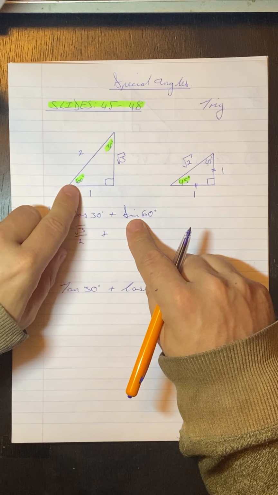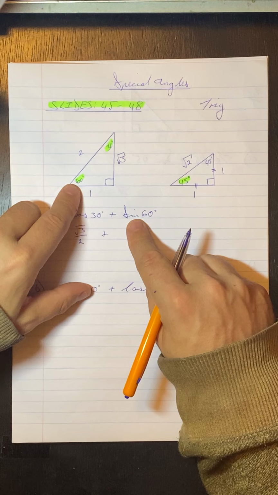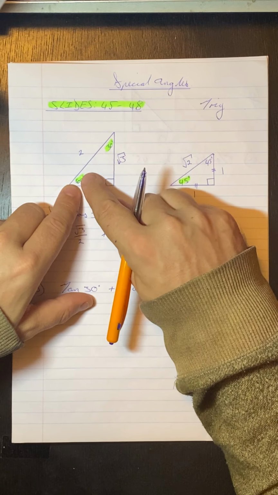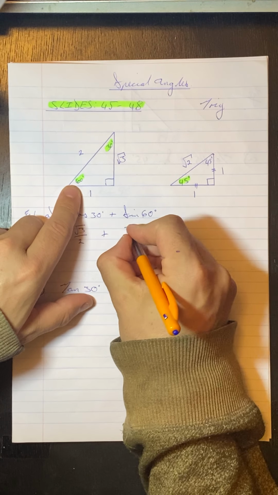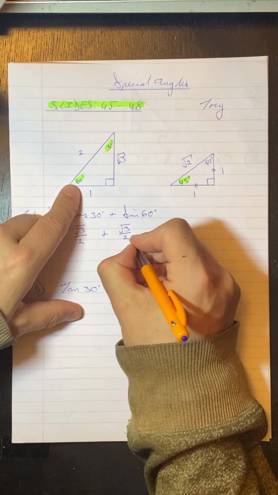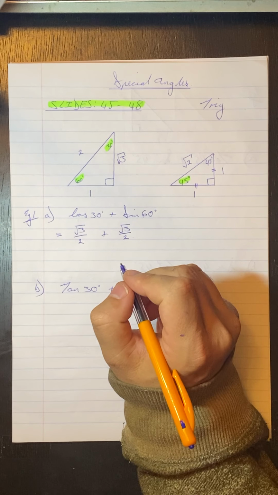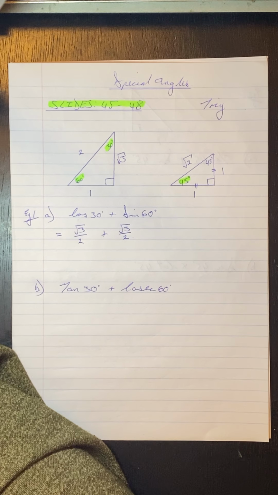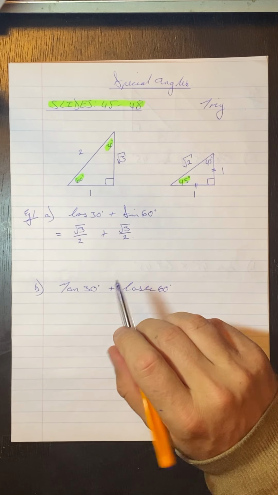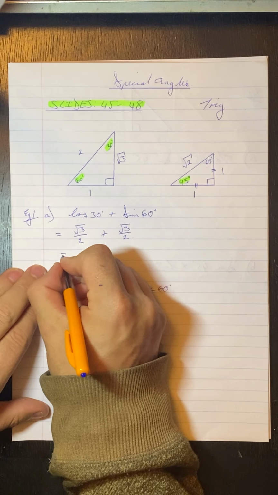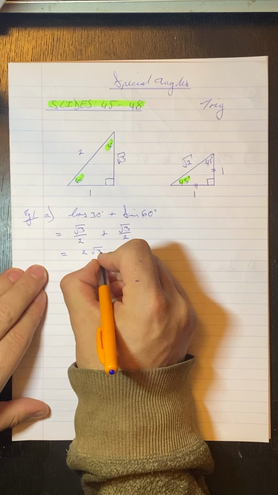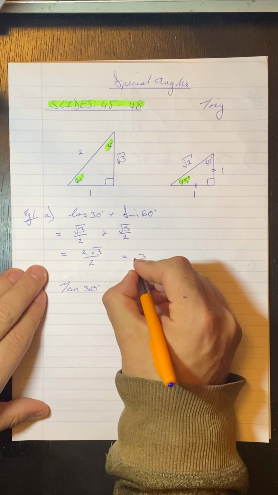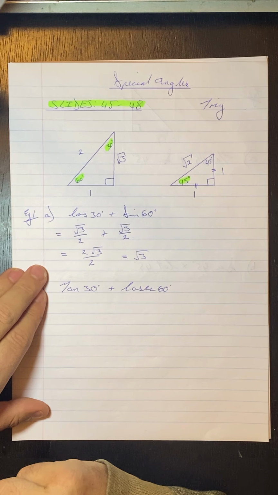Now we're looking at sine 60, which is over here. So you remember what it is? Silly old hens. So it's opposite, hypotenuse. So that one is root 3 over 2. Okay. So root 3 over 2 plus root 3 over 2 is 2 root 3 over 2. Those 2's will cancel and you're left with root 3. And that is our final solution for that one.